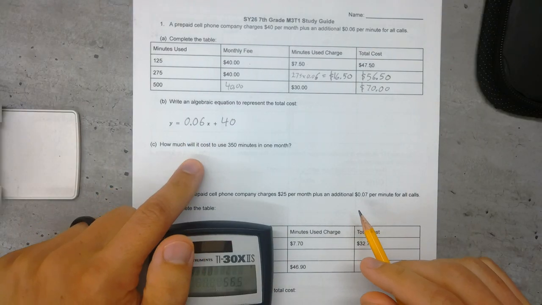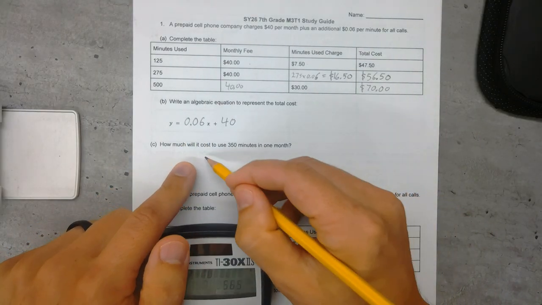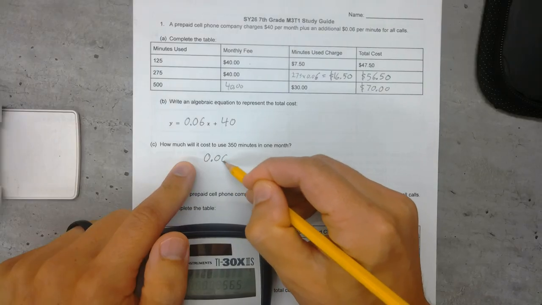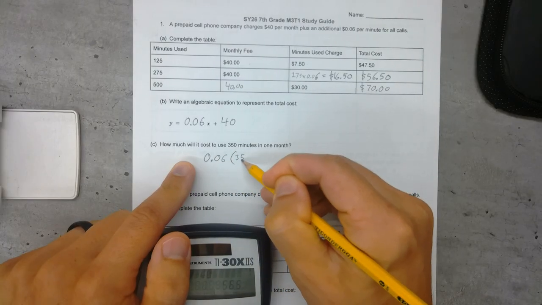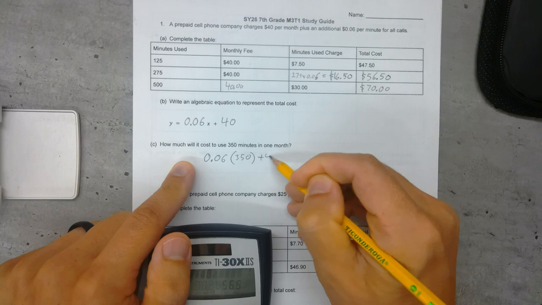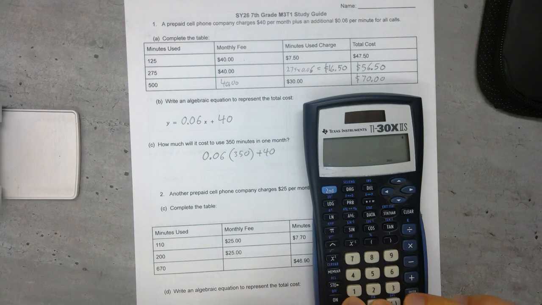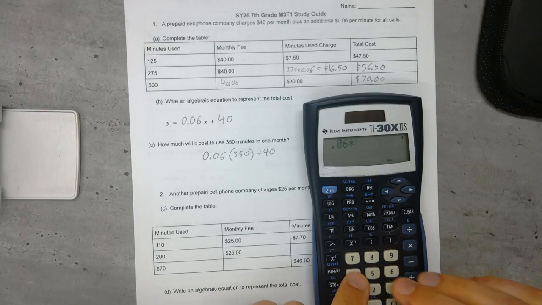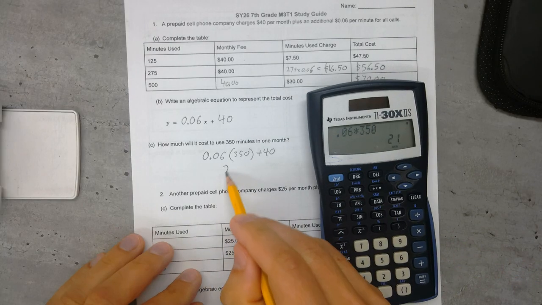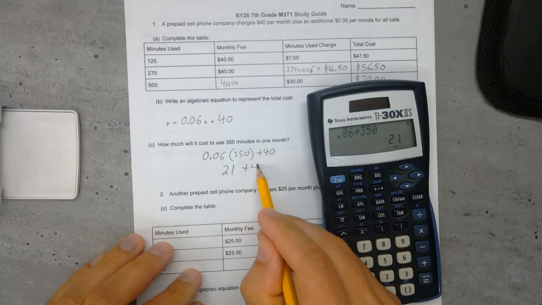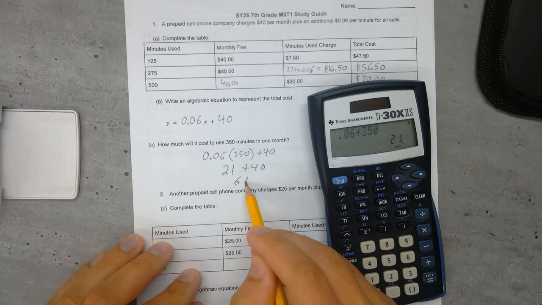How much will it cost to use 350 minutes in 1 month? Well, I'm going to use my equation. When I get to X, substitute 350. Okay, so here that means I multiply. So 0.06 times 350 is 21. Add the 40, I get $61.